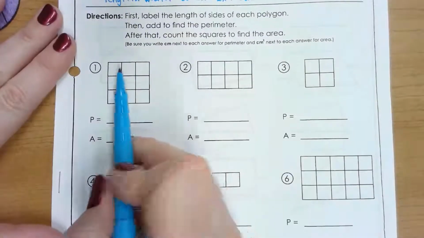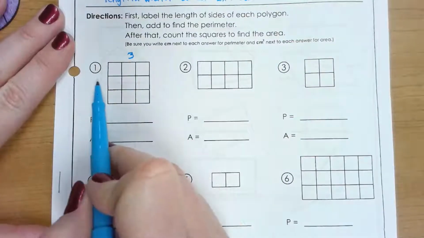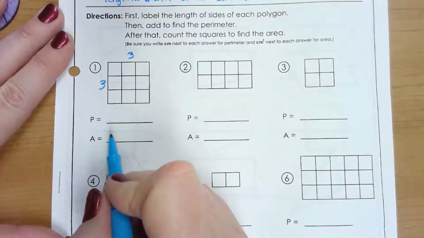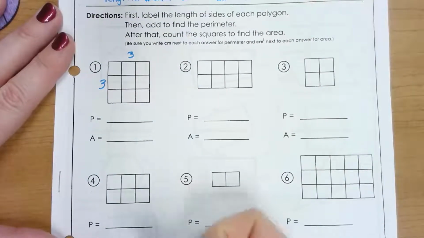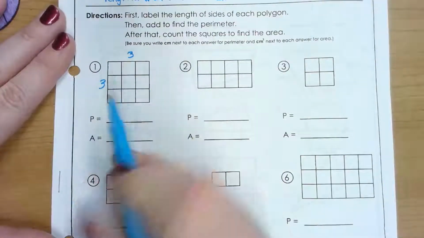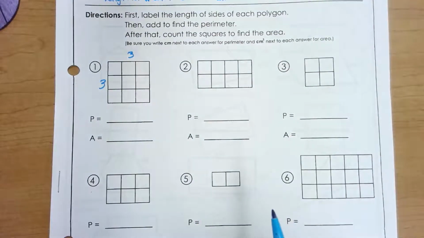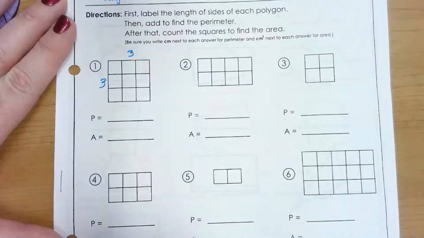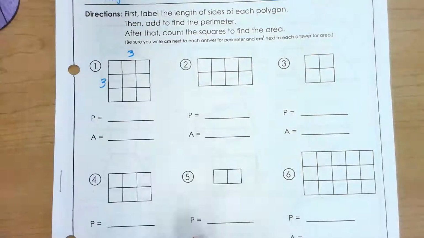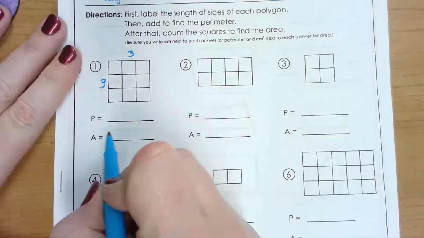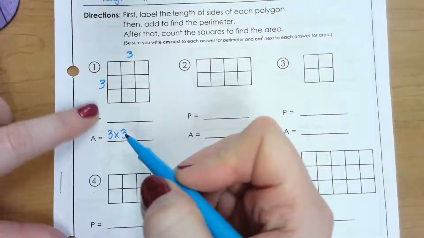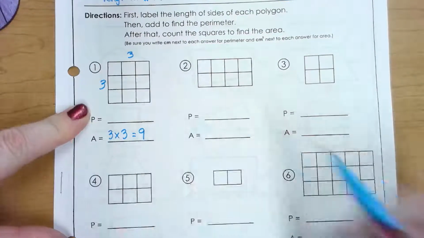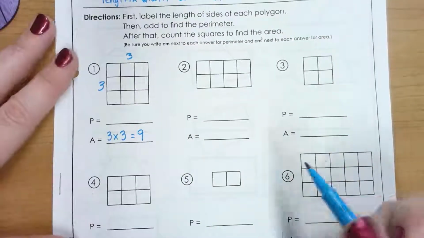If we take a look at number 1, we have 3 across and 3 squares down. So the area is the easier of the two, I think, to find. Area tells us if you were putting carpet in a classroom or carpet in your bedroom at home, and you wanted to find out how much carpet was going to lay across that floor, you would need to know the dimensions of the floor, 3 by 3, and that would tell you how much carpet you need to fill that space. So area, we would say, is 3 times 3. Notice we didn't do the perimeter yet. 3 times 3 is 9. That means there's 9 boxes inside there.